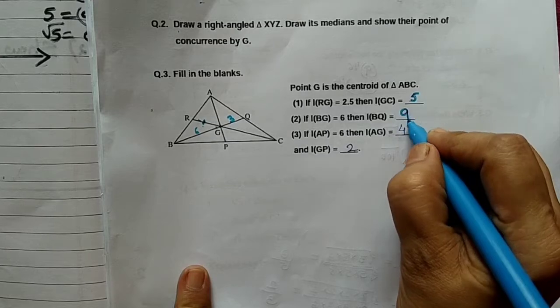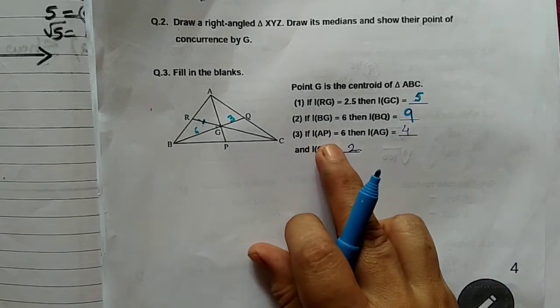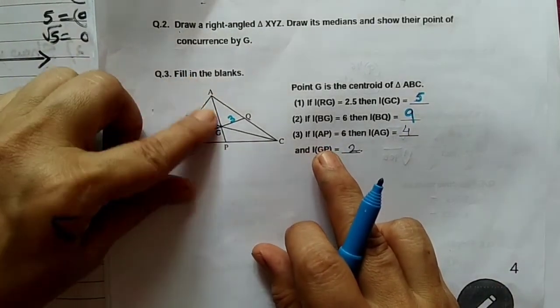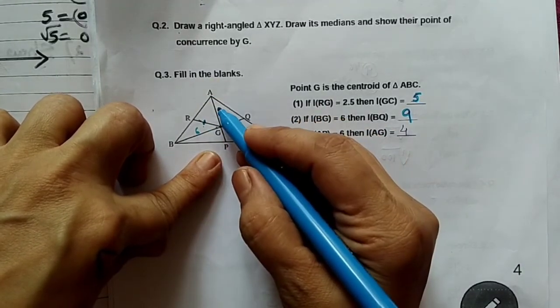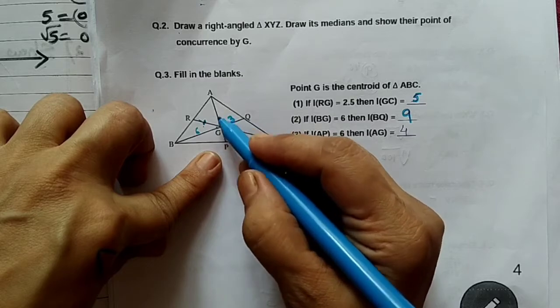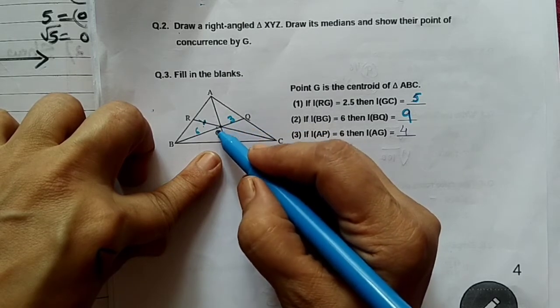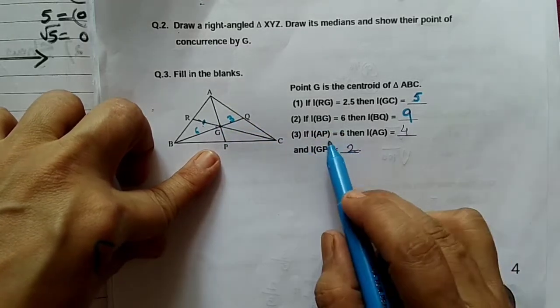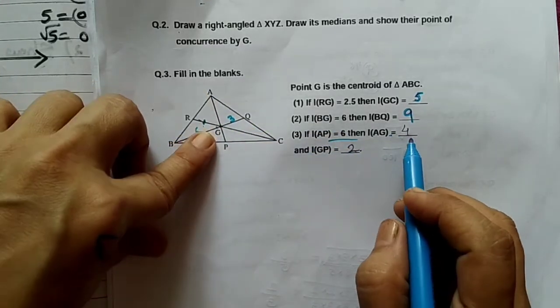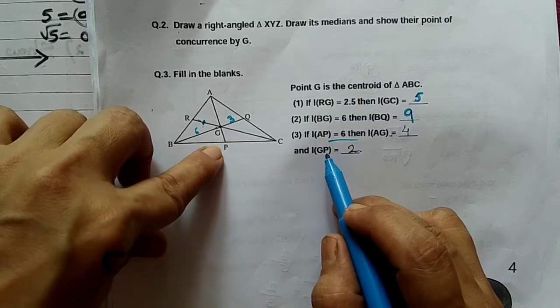This will be 9. Then if AP is 6, AP complete, this whole part is 6. Now this is 6, so it is divided into parts where this is double of this. So you should have some number whose double is this and total is 6. Then AG will be how much? It will be 4, and GP will be 2.